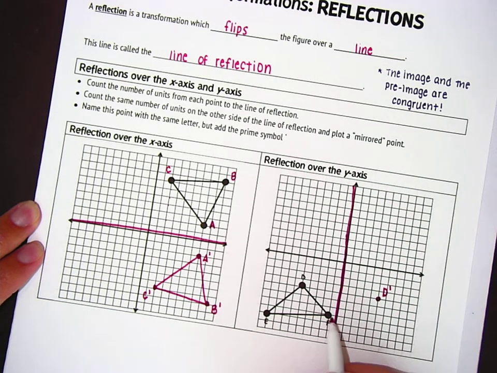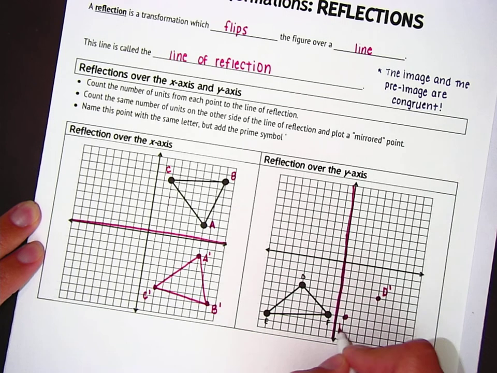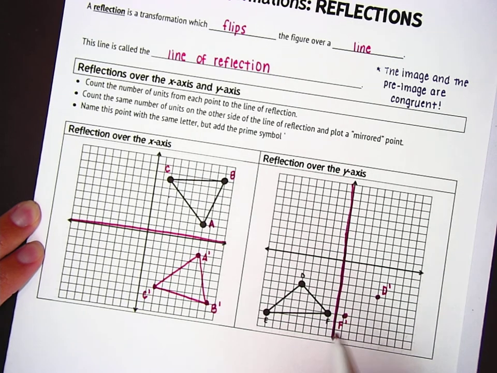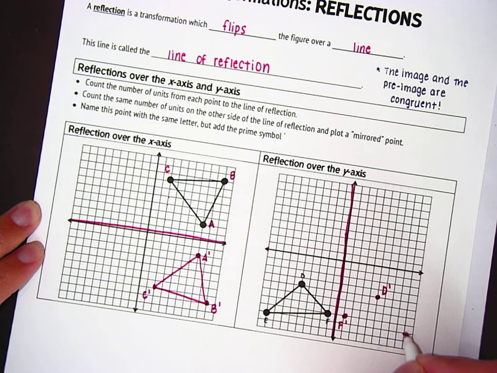We're going to do the same for F, which is 1 unit away. So F prime should be 1 unit away. And E is 1, 2, 3, 4, 5, 6, 7, 8, 9 units away. So it should be 9 units away for E prime.